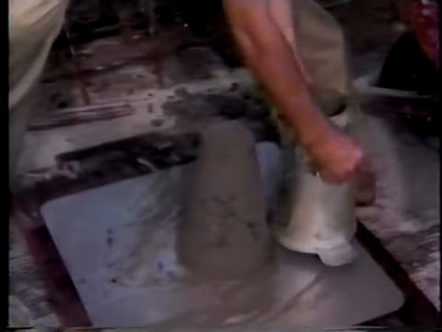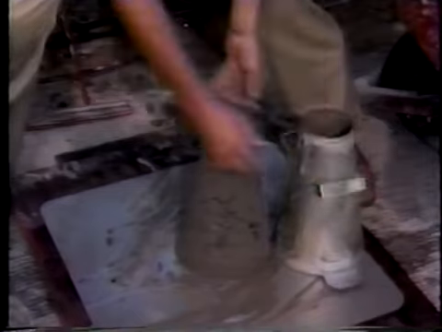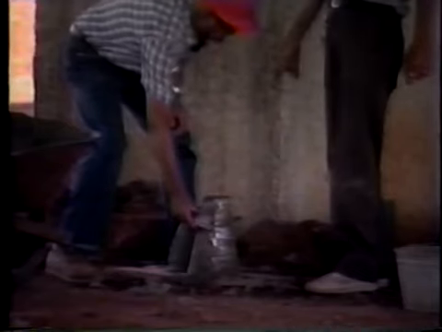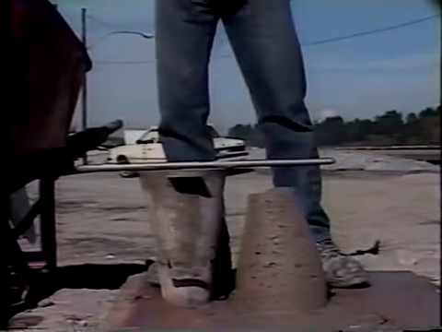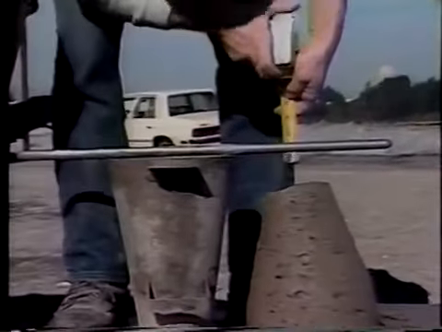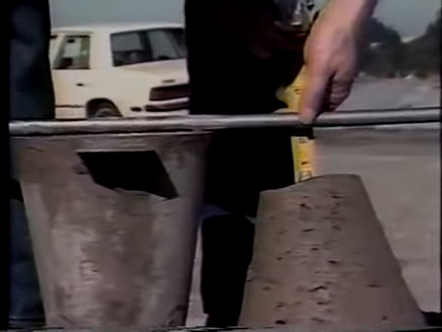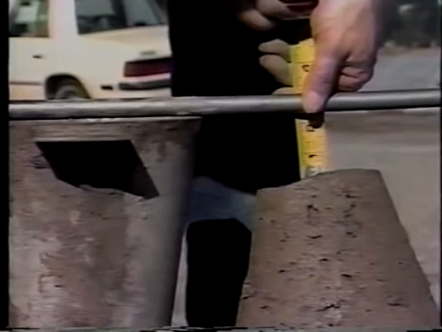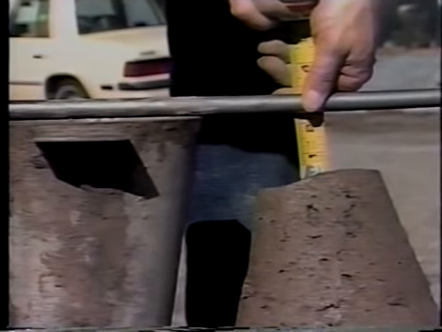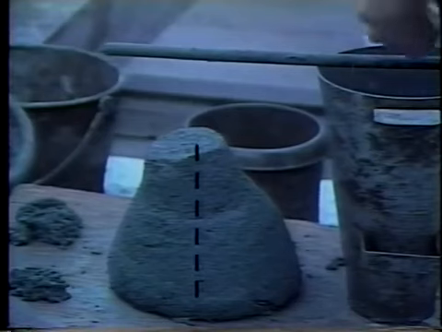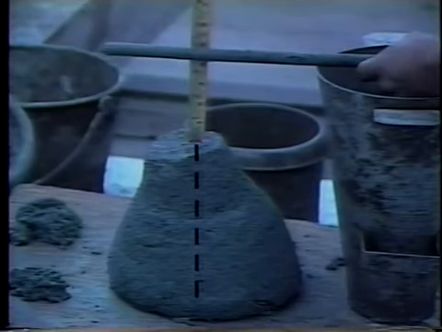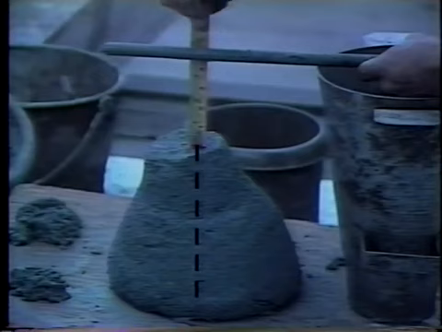The cone is then set on the base, next to the concrete, without touching the concrete or jarring the base. Immediately, the tamping rod is laid flat across the top of the cone, extending over the concrete. A ruler or measuring tape is used to measure the distance between the bottom of the rod and the top of the concrete. The measurement should be made to a point that is directly above the center of the bottom of the concrete, not at the center of the top.